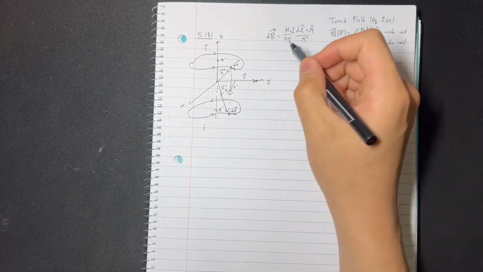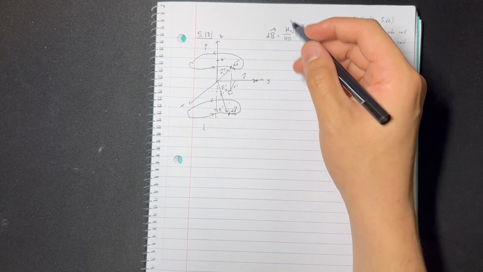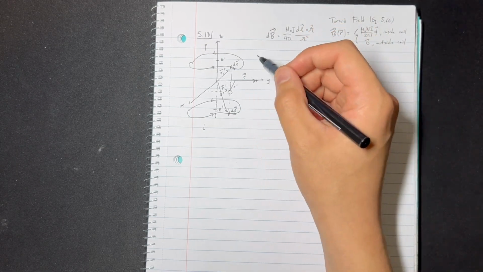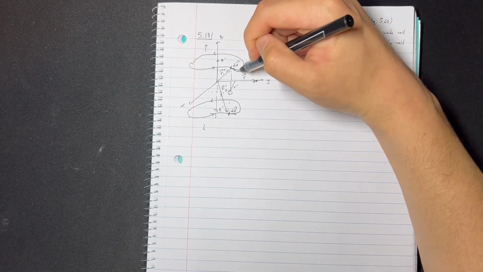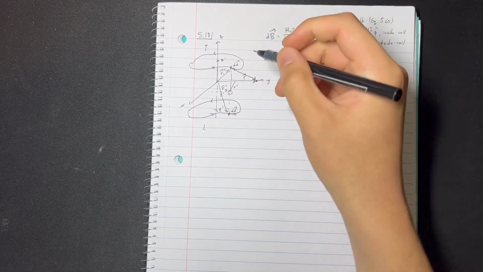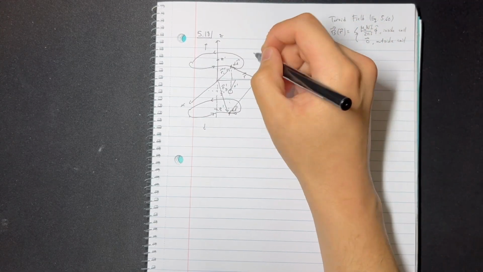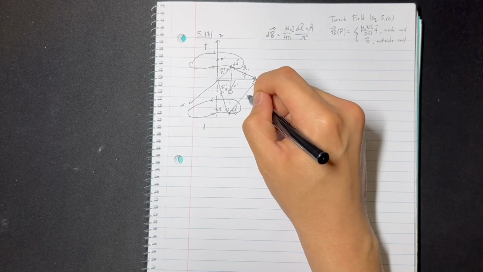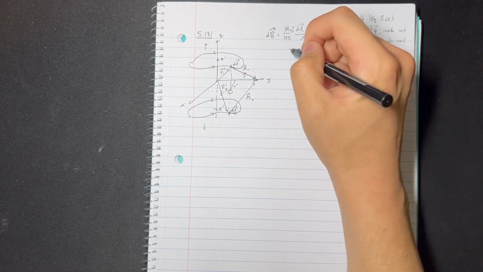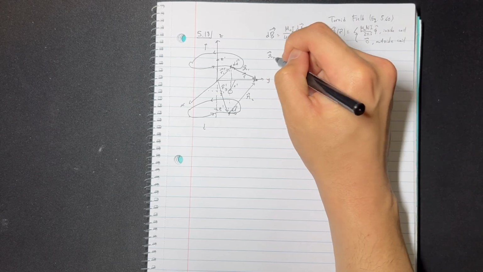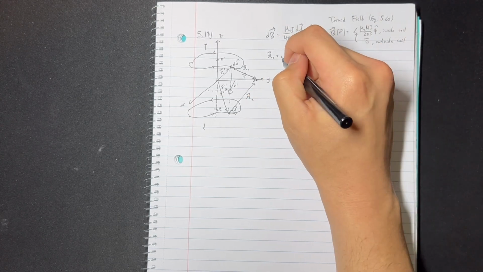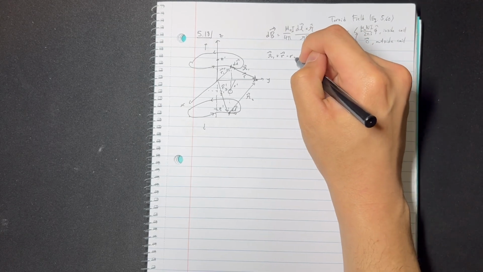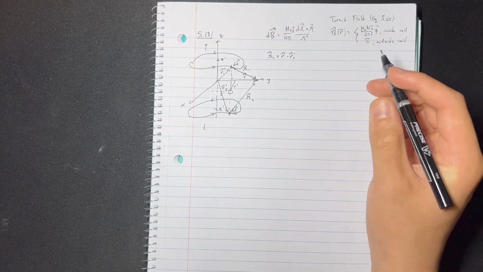Now, let's start from the top down. So here, each of these will have a magnetic field contribution. So let's call this one script R1, and down here script R2. Now script R1 is the same thing as R vector minus R1 prime.